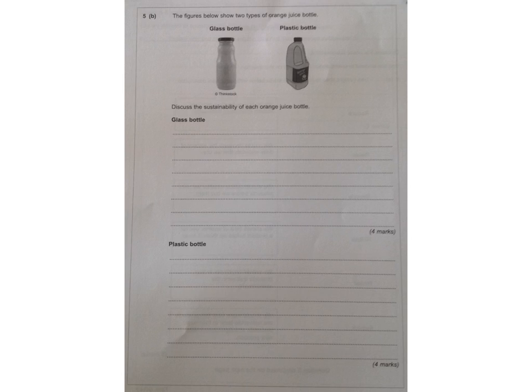Now, because you're discussing, you're not really having to say any advantages and disadvantages or pros and cons. You're not giving your opinion and your reasons why. With it being 4 marks, you could state 4 reasons why they have been used, whether they're good or bad. Or you can write 2 points and explain them further. That is for both the glass and the plastic bottle.